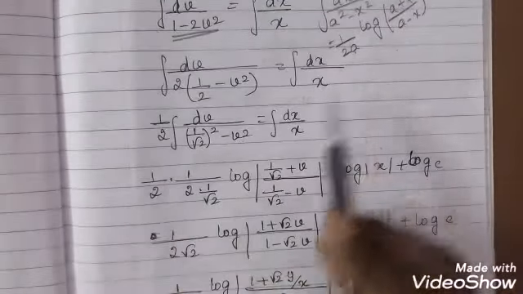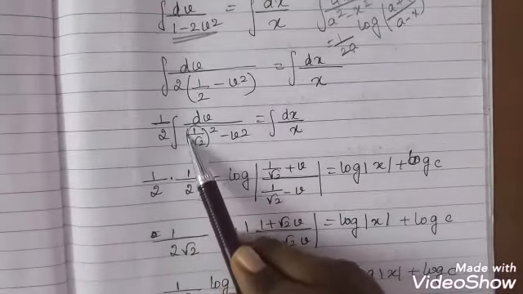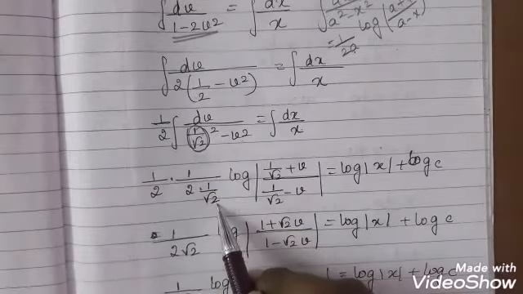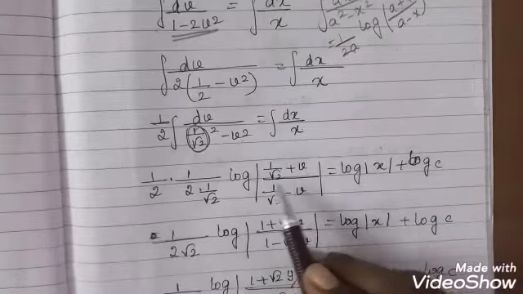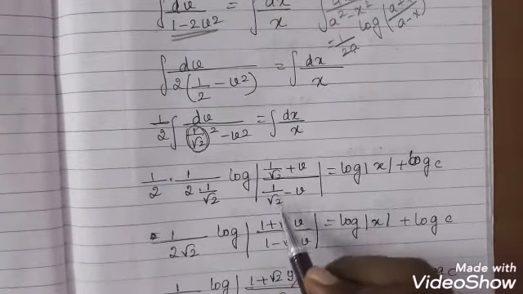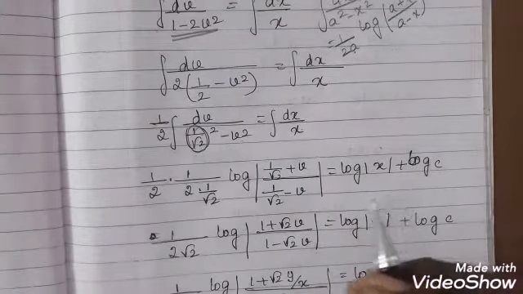So what will I get here? 1 by 2 into 1 by 2a. What's the value of a? It's nothing but 1 by root 2. So I can write it as 1 by 2 into 1 by root 2 log of mod (1 by root 2 plus v), it is a plus x, divided by (1 by root 2 minus v), which is equal to log mod x plus a log of a constant.